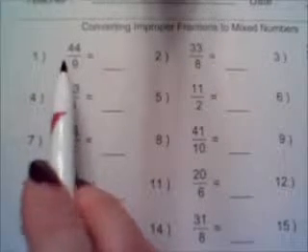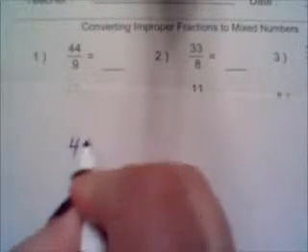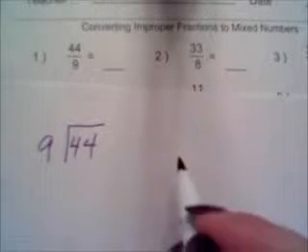So this can be read as 44 divided by 9. All right? If we write 44 divided by 9, that's how we write it, okay?